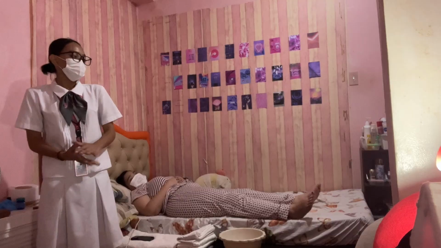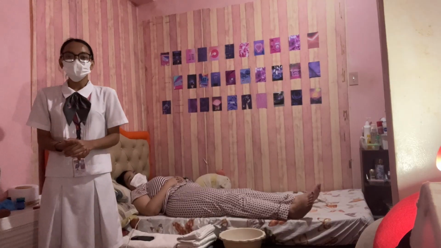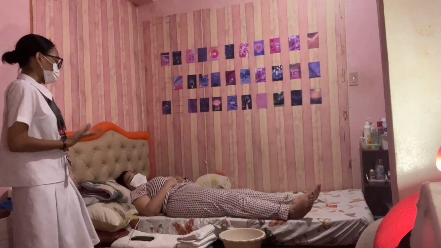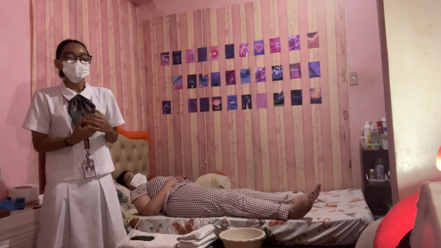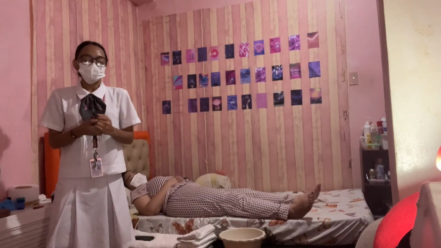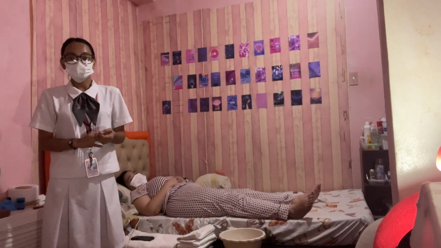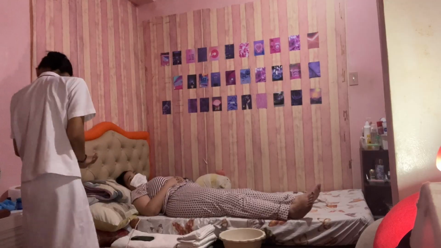Next is assess if patient has any medical device or equipment on her. So as you can see, my patient here has no medical device or equipment on her. And after that, assess the patient's body temperature.